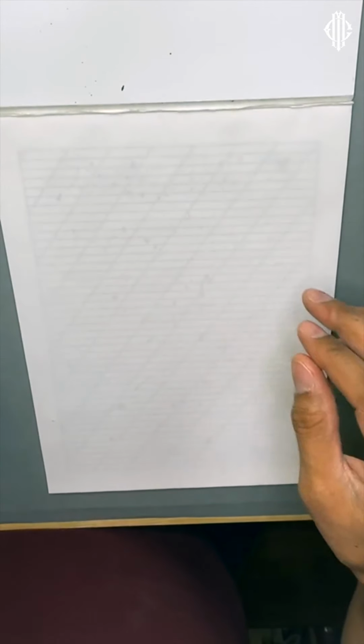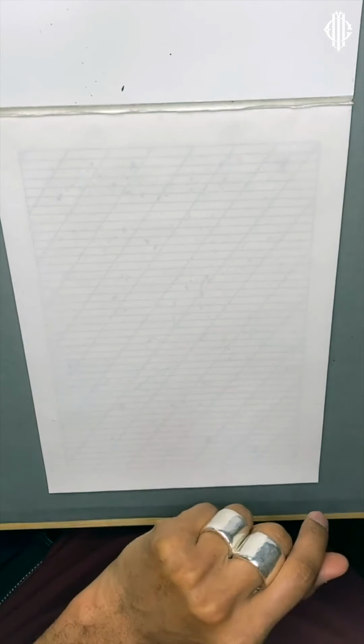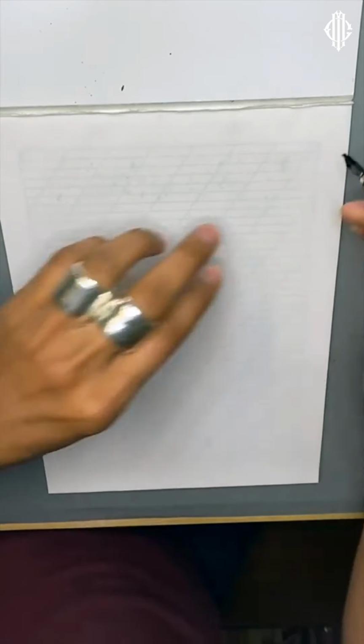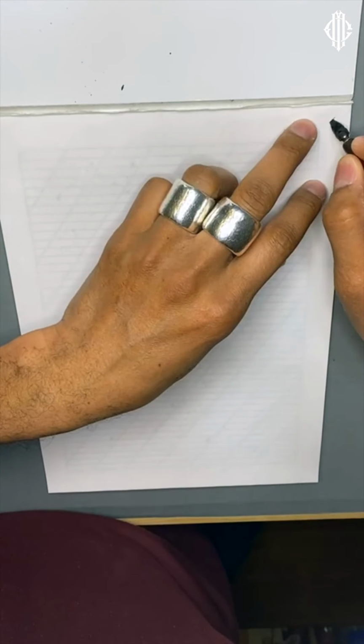Glasses. Completely forgot. I'm looking at the page, I'm like, why is the page not looking good? Much better. The joys of getting old.